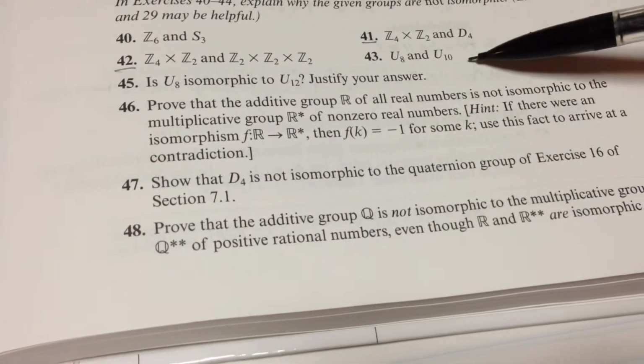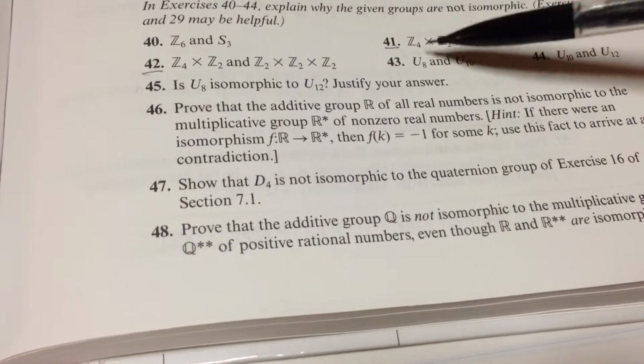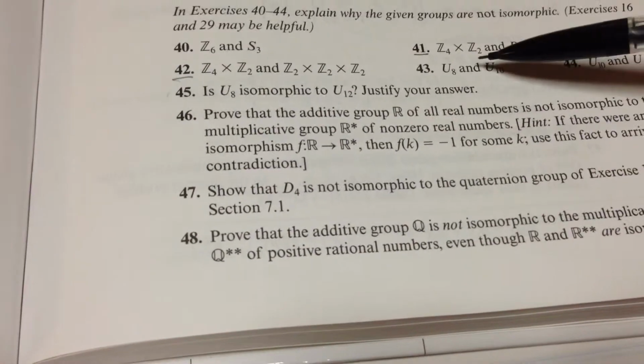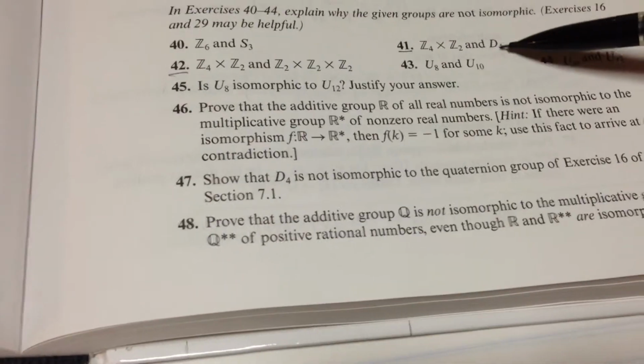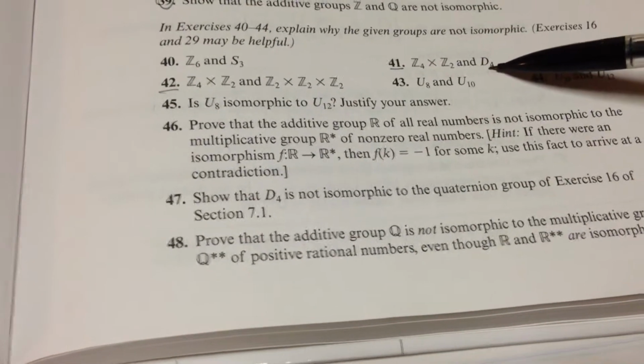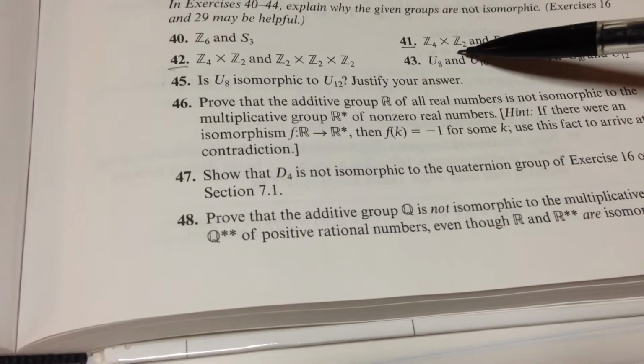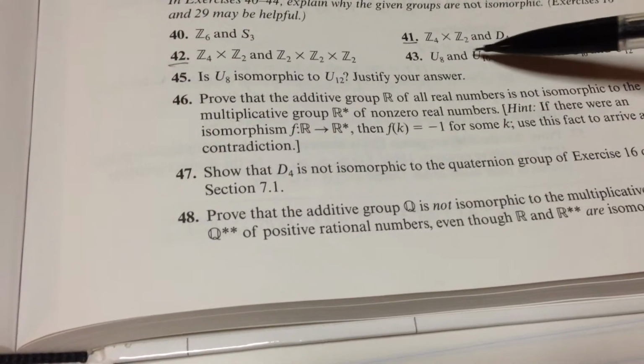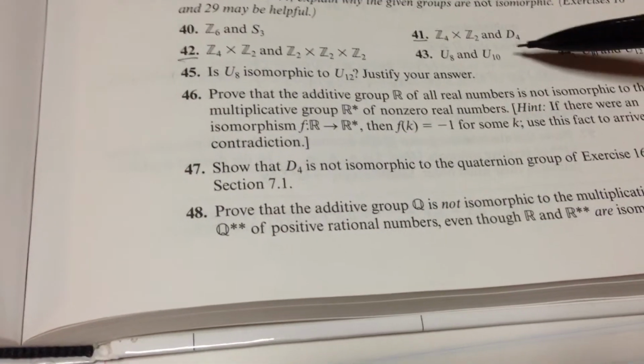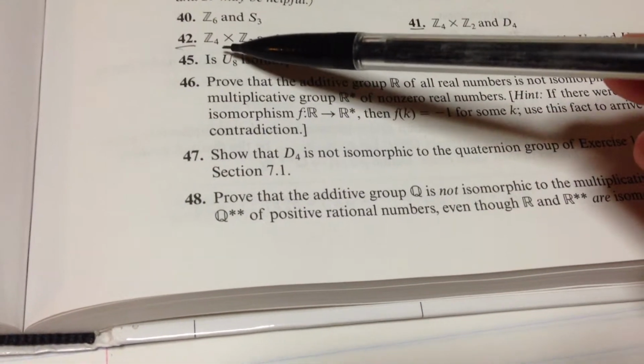If you had an isomorphism, it would map commutative elements to commutative elements. So since the rotation and the flip in D4 do not commute, and everything in the other group commutes, as we discussed in class, you couldn't map those to anything. Now let's look at 42.